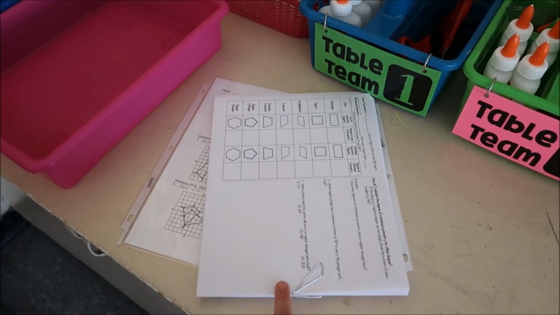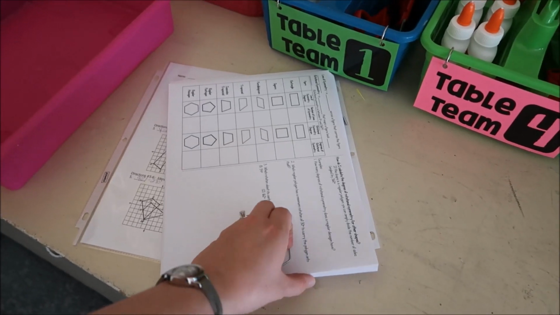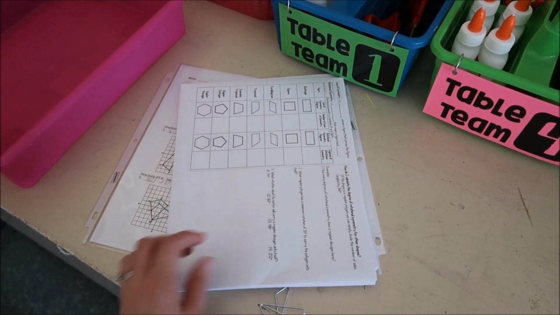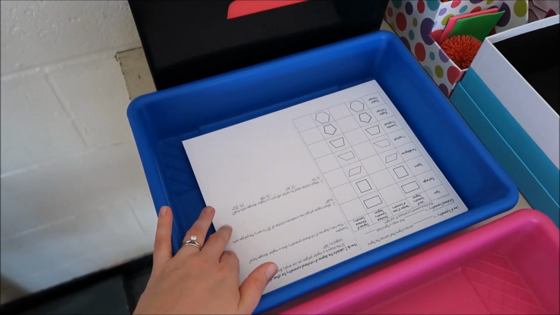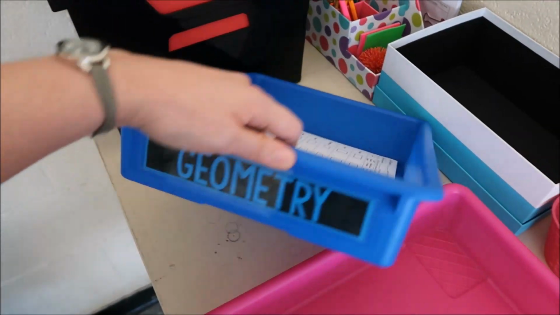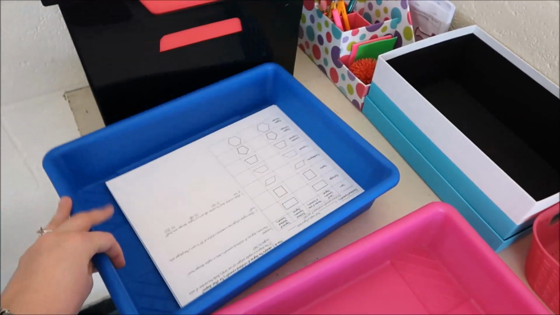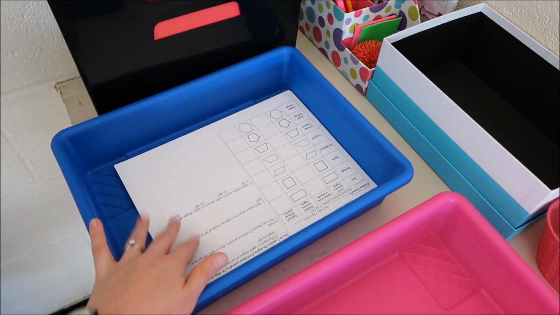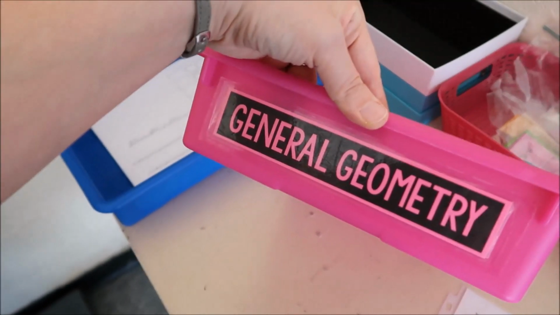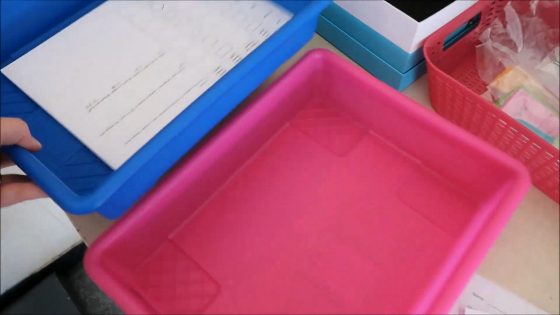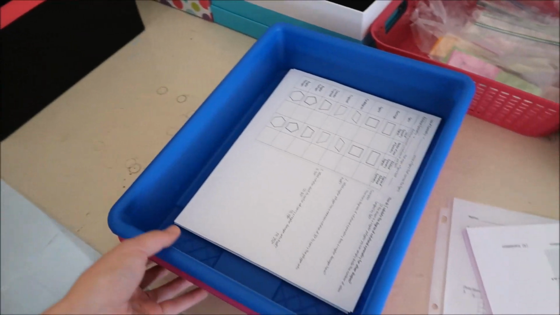This next page is the handout for geometry for their interactive notebooks, and I want my students to grab these as they come in tomorrow, so I'm going to put it in their bin here. I bought this bin at Target from the Dollar Spot or Bullseye's Playground. I labeled it for geometry so they know to take whatever's in here from the bin. I actually don't have a handout for my general geometry class for tomorrow, so this will stay empty, and I'll just nest this inside of here and take it to the other side of my room where it needs to be.